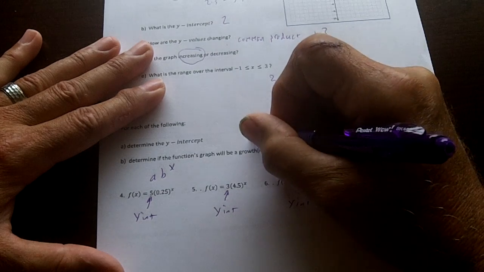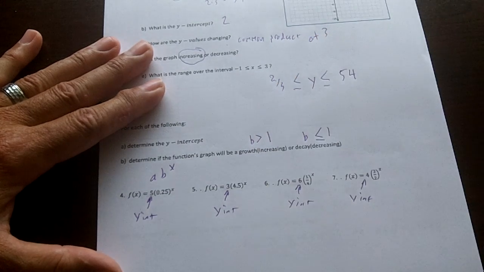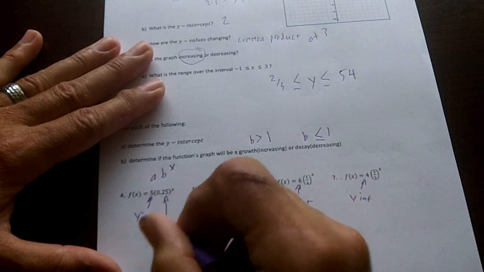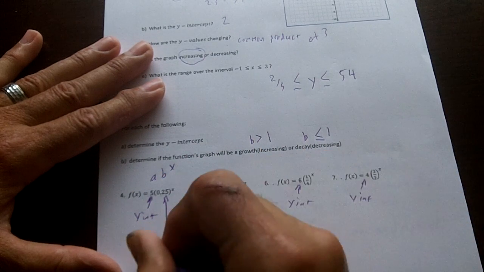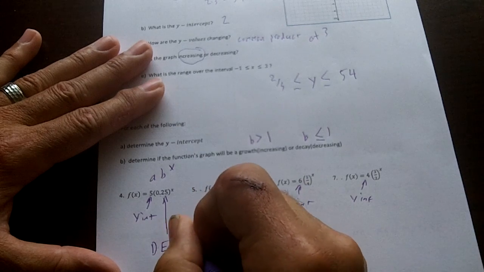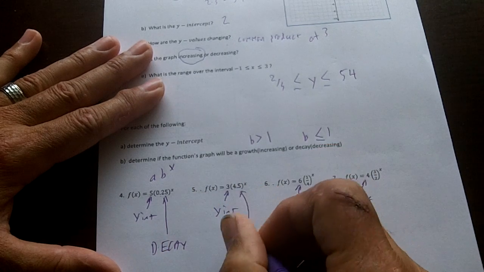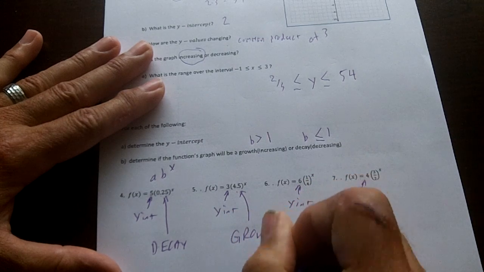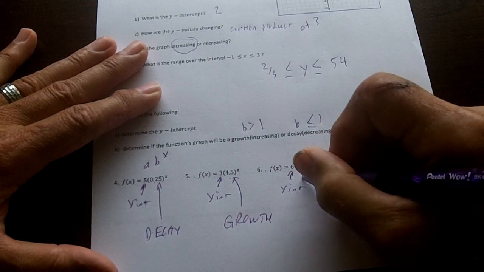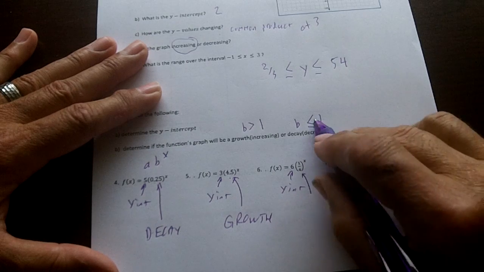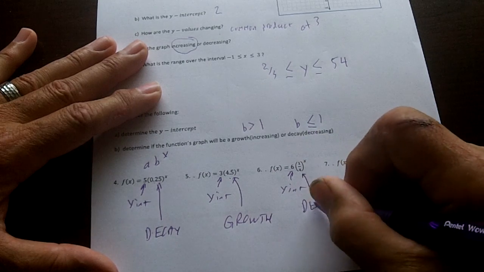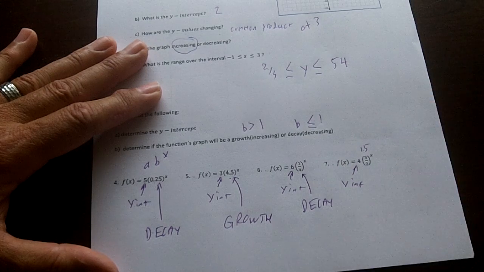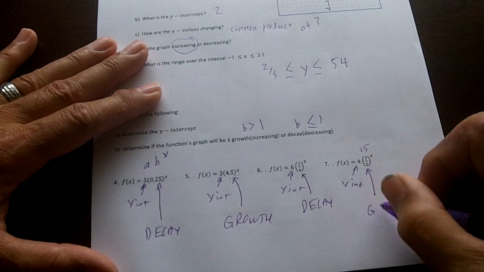If b is greater than 1, it's going to be increasing. So right here, 0.25 is smaller than 1, the graph is a decay. Okay, right here, 4.5 is more than 1, so the graph is growth. Make sure you can do this. This will be on your quiz. Right here, the 1/4 is less than 1, so it's a decay. Right here, 3/2 is 1.5, isn't it? That's more than 1, so it's going to be growth.